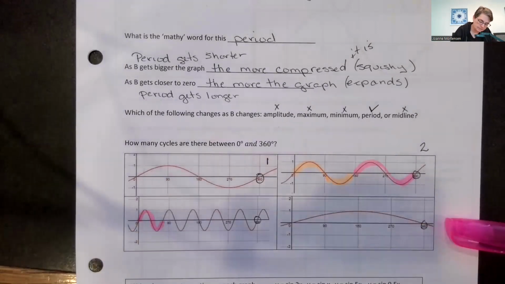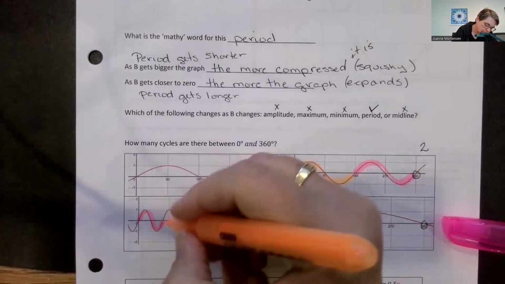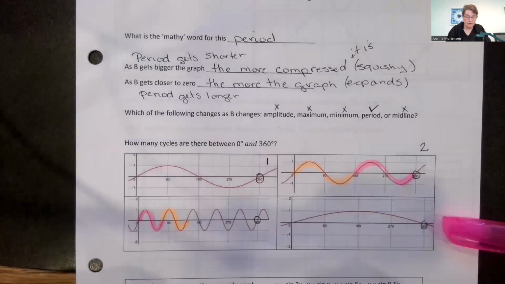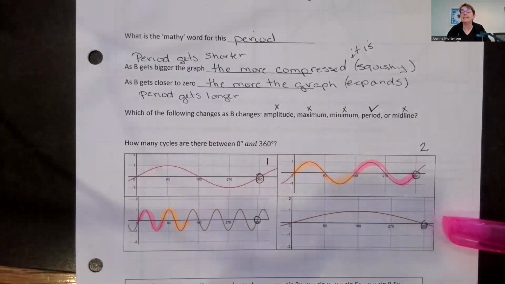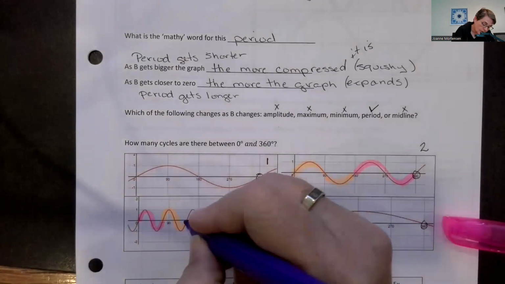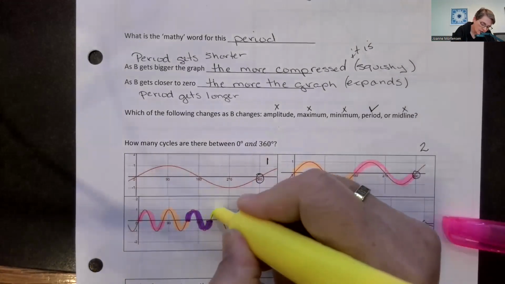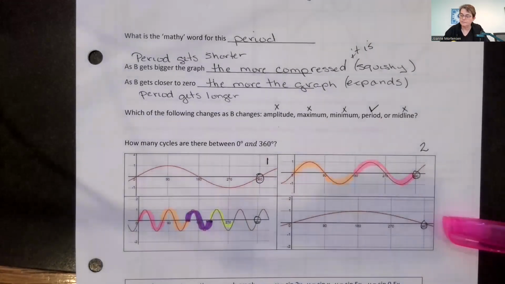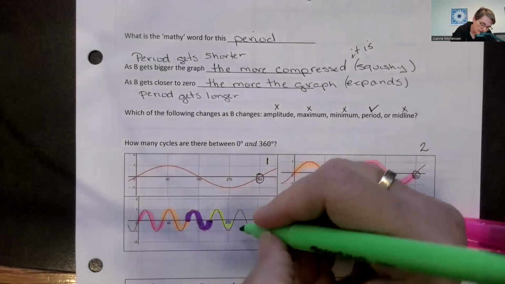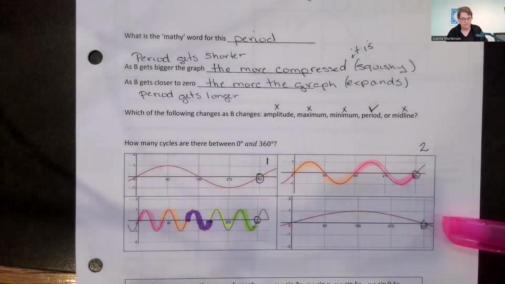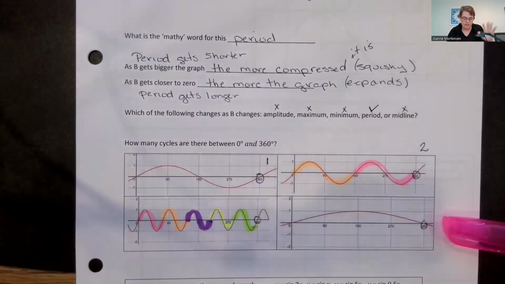Of course, you don't need to do this. I just like my highlighters. 3. 4. Oh, the gods are looking after me. And 5. Okay, so 5 cycles.